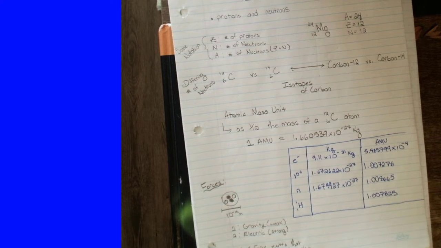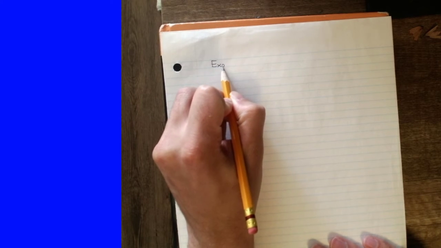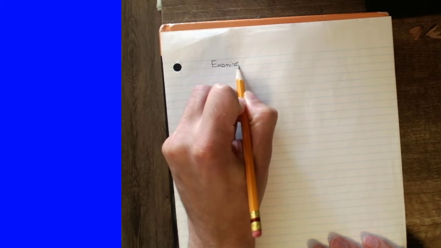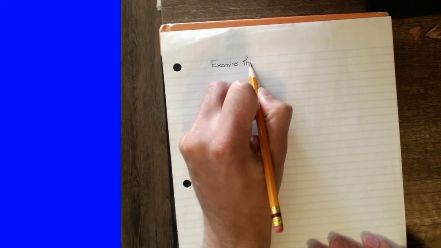we want to now examine, kind of put this math to use a little bit. So we're going to look at the helium nucleus. That third force, by the way, they called it the strong nuclear force. What an original name.